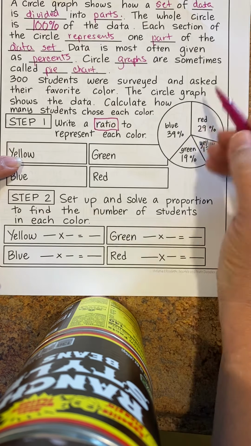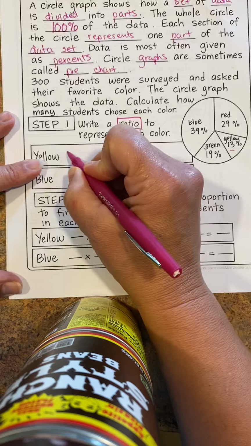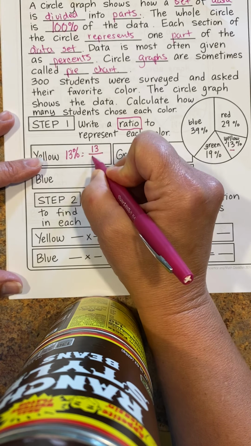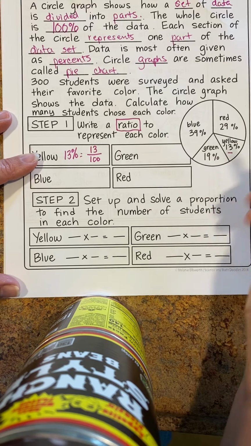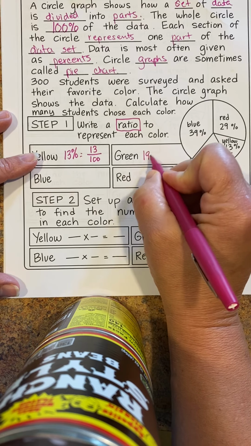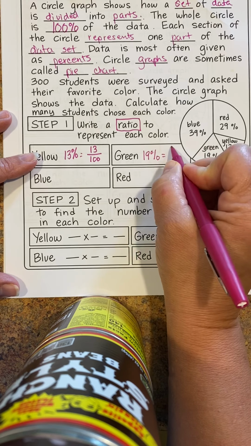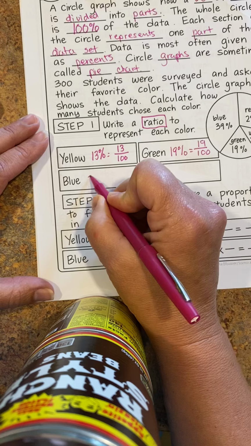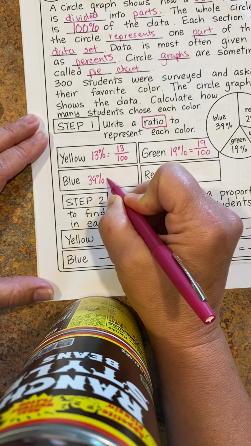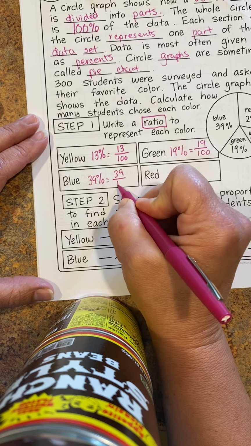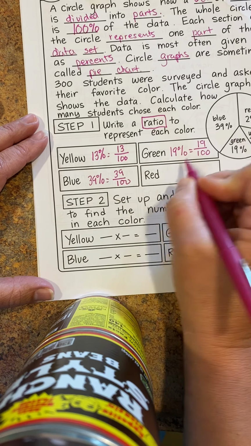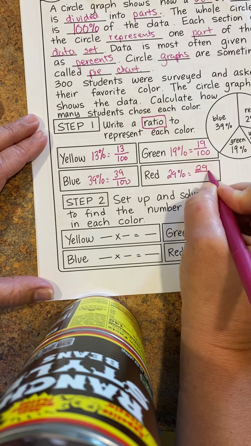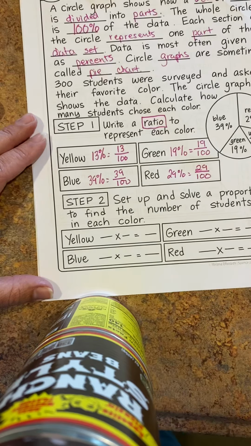So if I look at yellow, my yellow shows I have 13%. Well, that's easy, just putting 13 over 100. Same thing with green. Green is 19%, so that's going to be 19 over 100. Blue is 39%, and that's going to be 39 over 100. And then red is 29%, and that'll be 29 over 100. All right, we've done the hardest part.